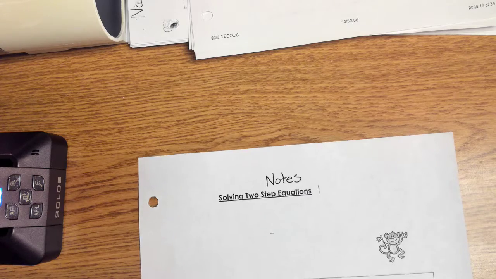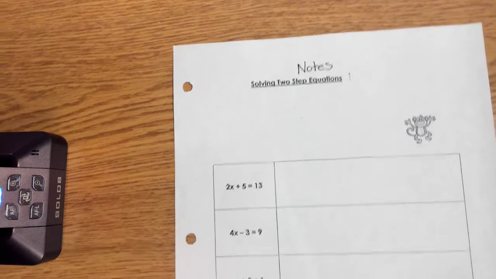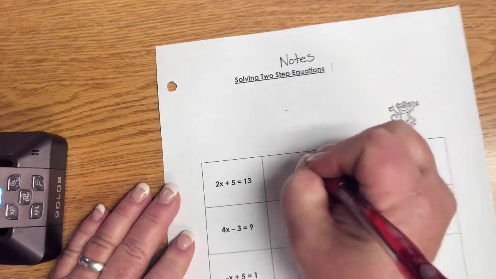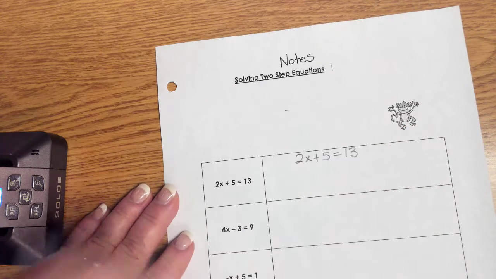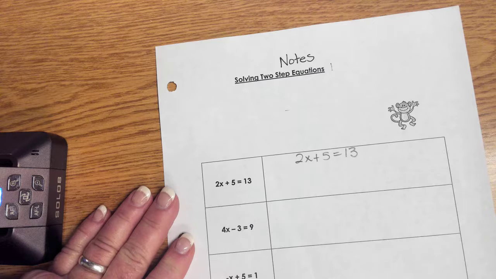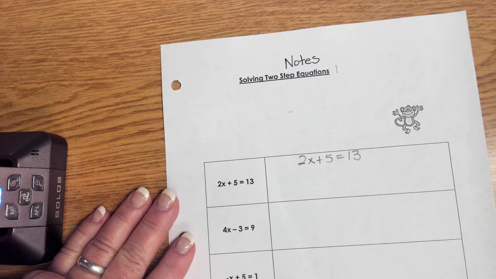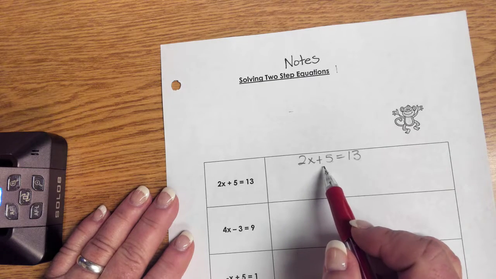All right. 2x plus 5 equals 13. This should be pretty much a no-brainer, hopefully for you all. 2x plus 5 equals 13. First thing I need to do is get my constants and my variables on the same side. So what is the first thing I need to do? I need to get this 5 away, so what makes it a 0 pair?